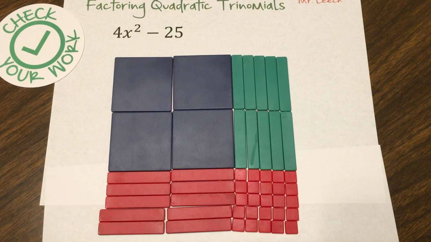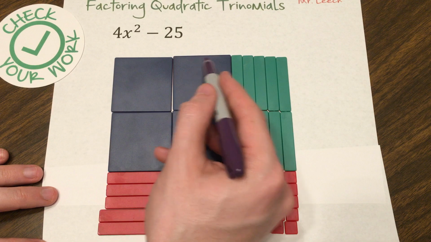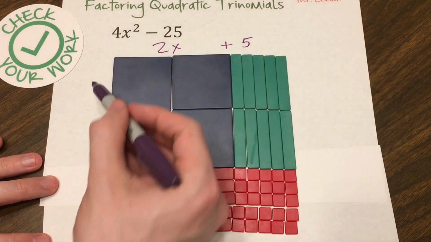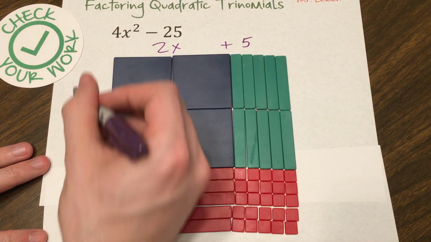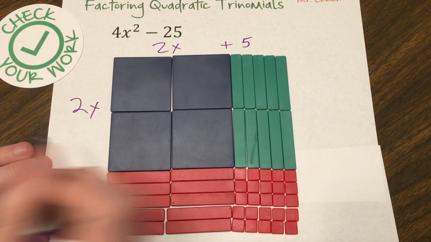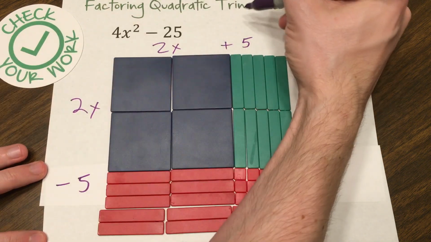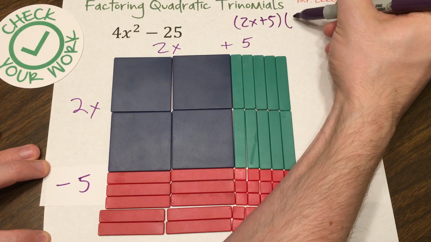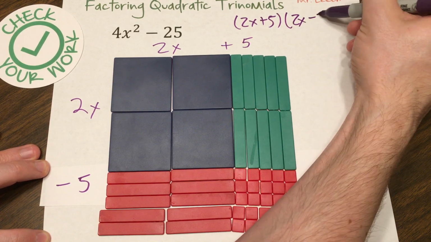So here we have our final arrangement of the algebra tiles. We have 2x plus 5, and then 2x minus 5. Put that together, and we get 2x plus 5 times 2x minus 5.